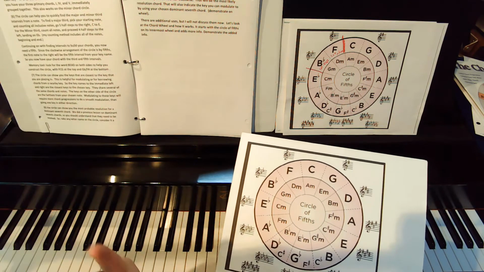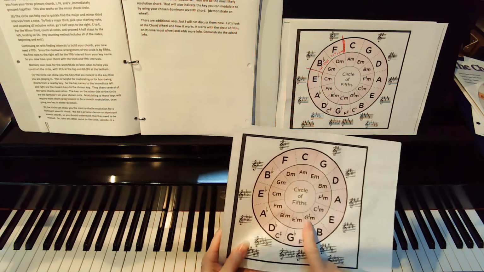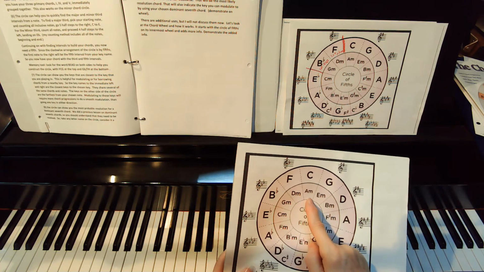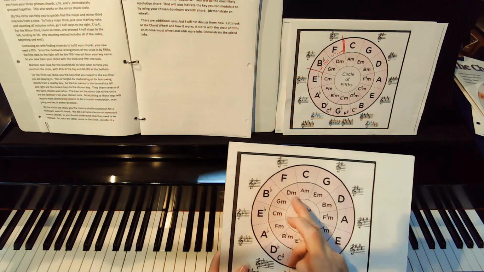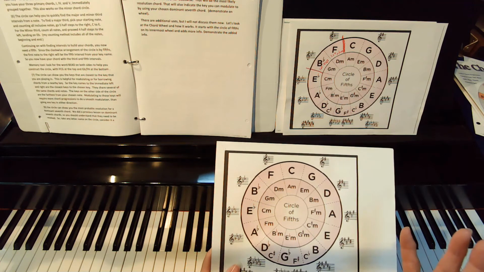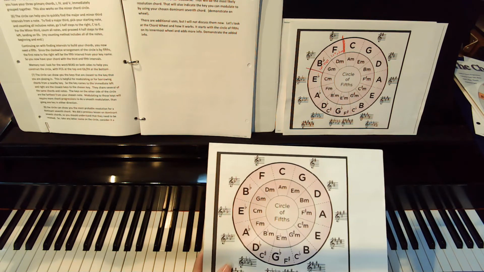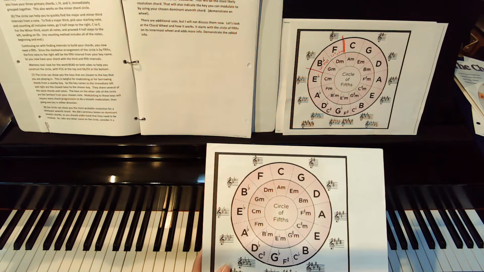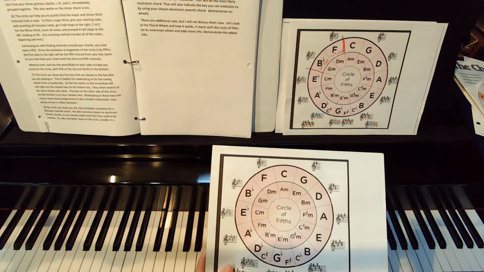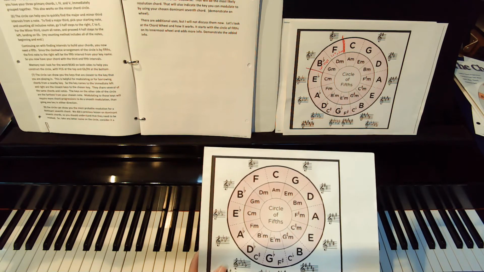And this also works on the inner part, which is the relative minor. So if you're in A minor, your main chords are D minor and E minor. It's going to be D and E. But just remember, because there are 3 minor scales, for harmonic purposes they always make the 5 chord a major.